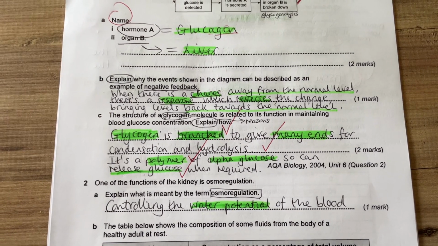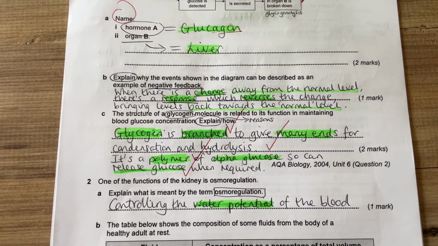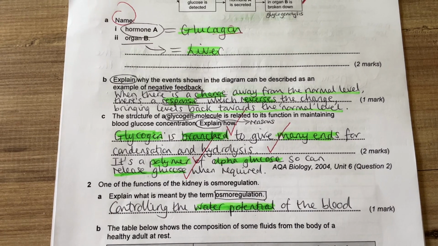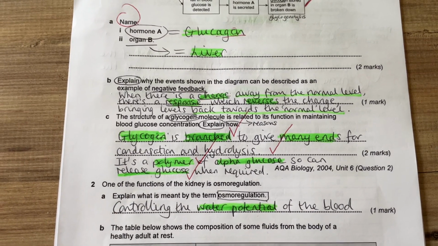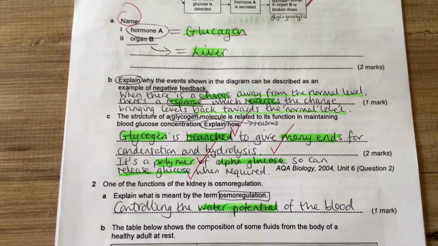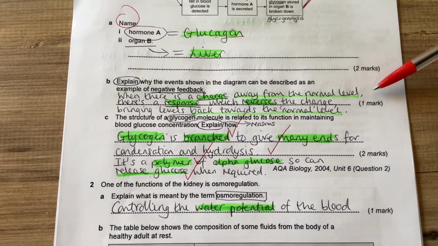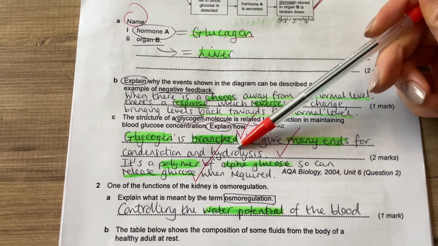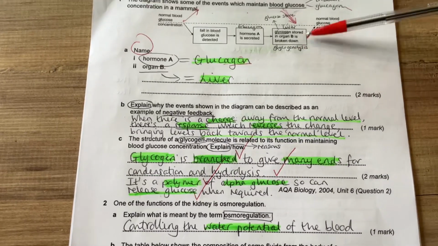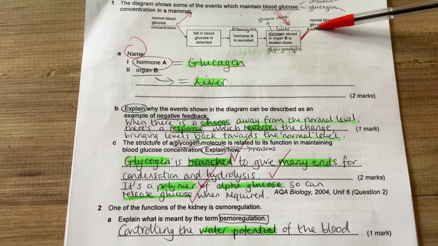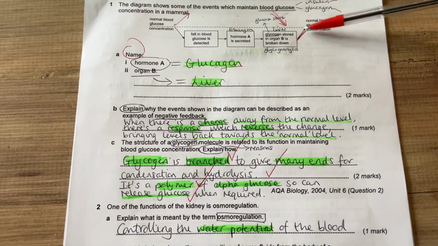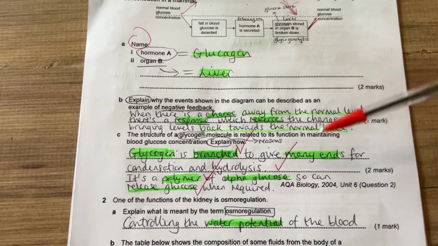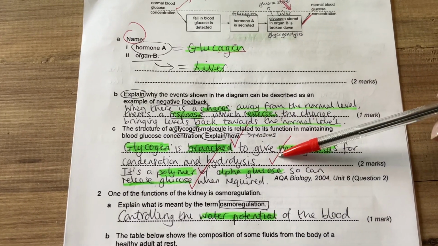So glycogen, we have to talk about the structure and relate it to its function in maintaining blood glucose. Glycogen is branched, that is 1 mark, and that is useful because it gives lots of ends for condensation reactions or hydrolysis, depending on whether we want to be releasing glucose into the blood or taking glucose out of the blood and storing it as glycogen. So that would be 2 marks.